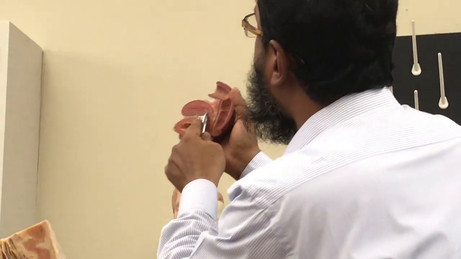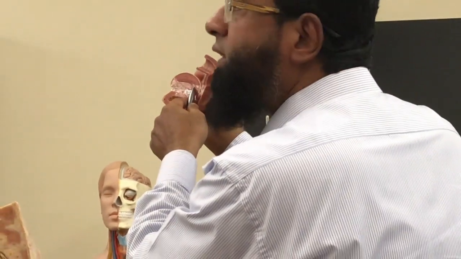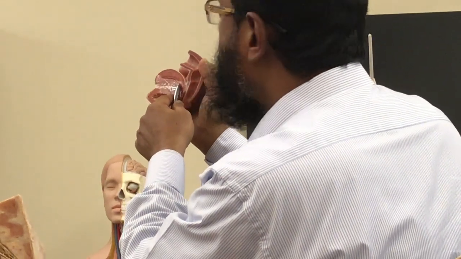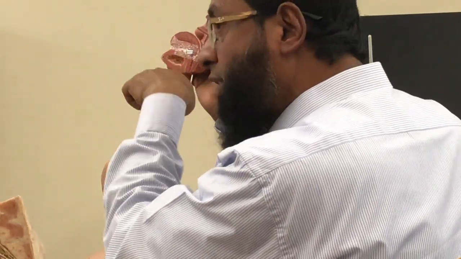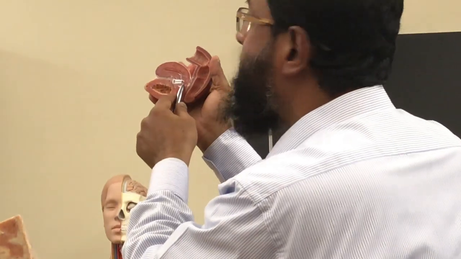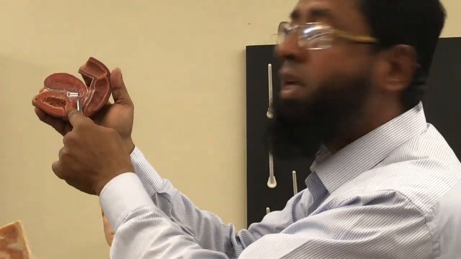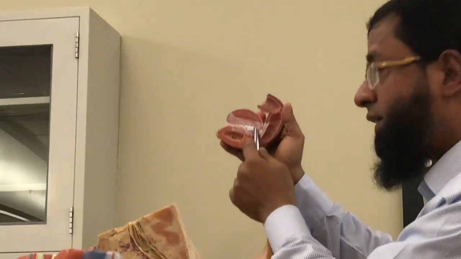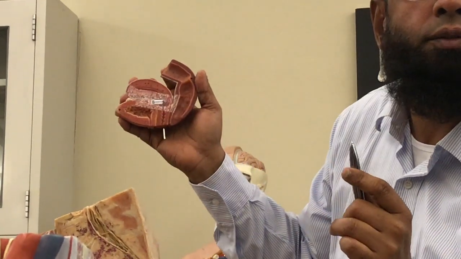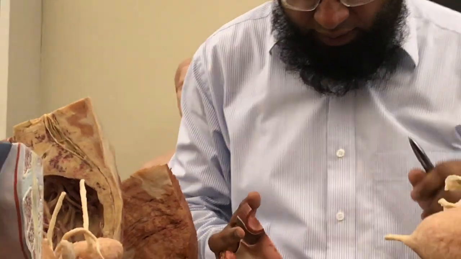The os which opens inside is called the internal os of the cervix. The os which opens into the cavity of the vagina is called the external os. Between these two openings lies the cervical canal. So if we ask you to identify like this, you can.